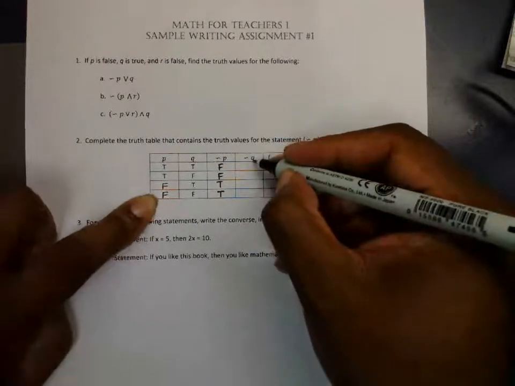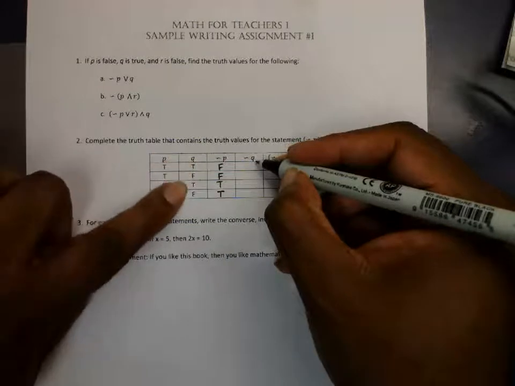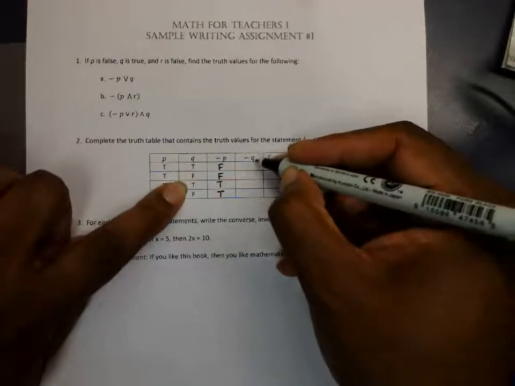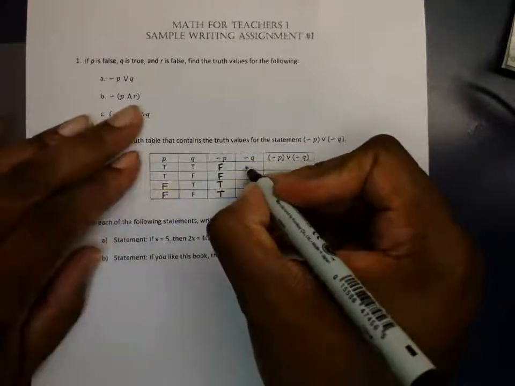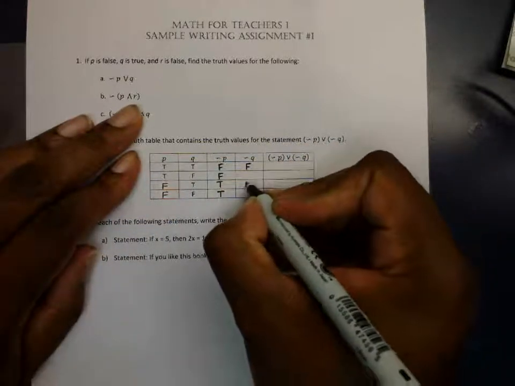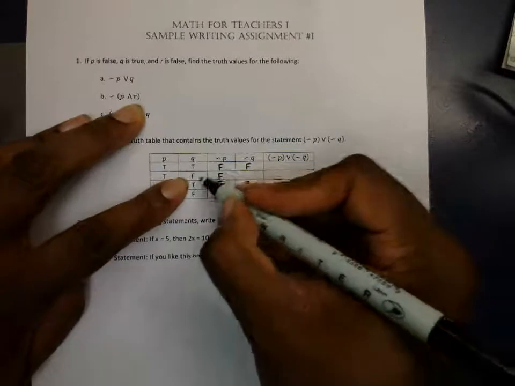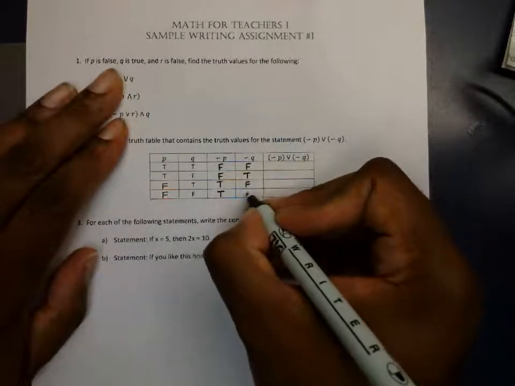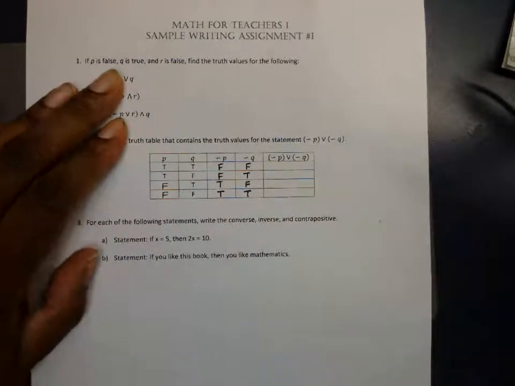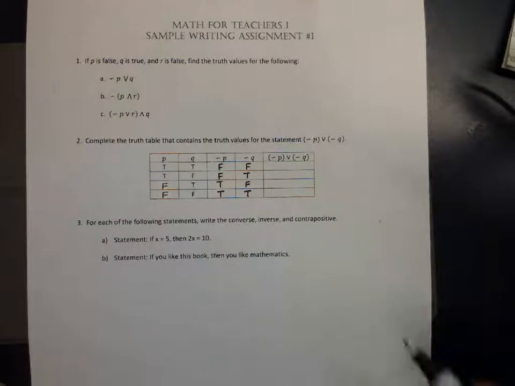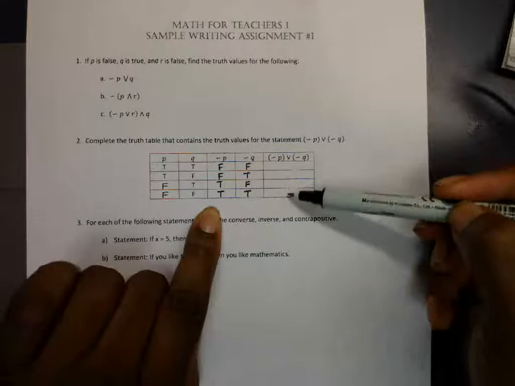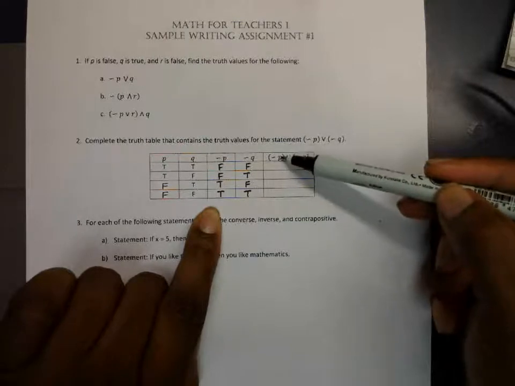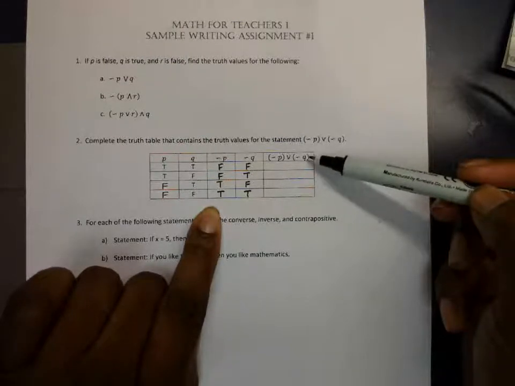Now Q, we look at the column for Q. Take its negation. That means not true is going to be false here and here, and the negation of false will be true for this one and for that one. And now we're going to look at these two columns to come up with this final column. Not P or not Q.